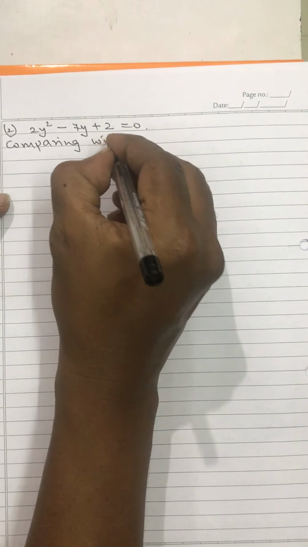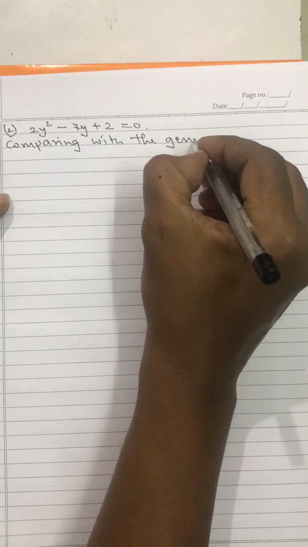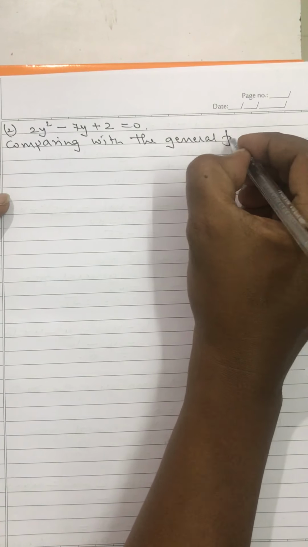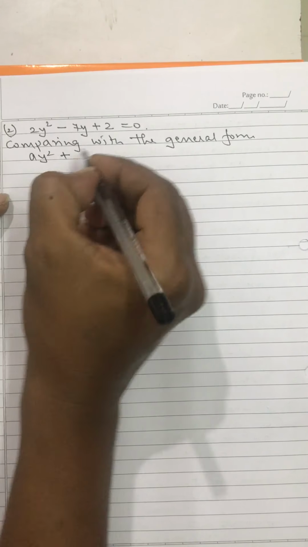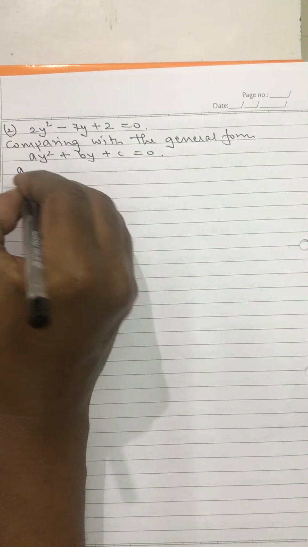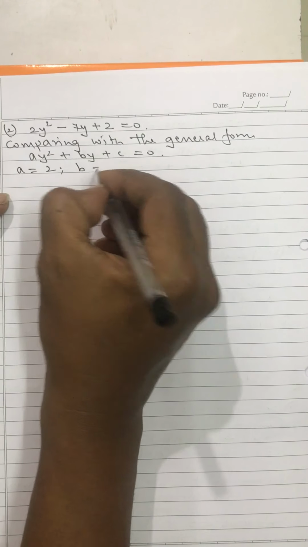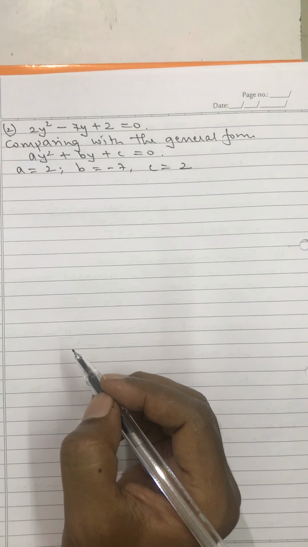Comparing with the general form. What is the general form? ay² + by + c = 0. a is equal to 2, b is equal to minus 7, c is equal to 2. Fine, that is right.